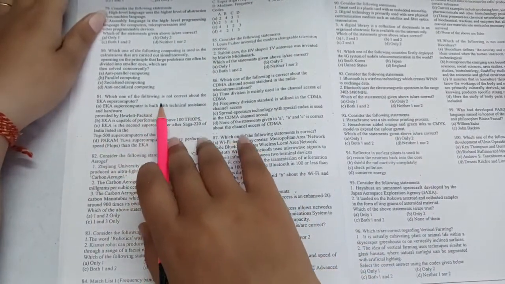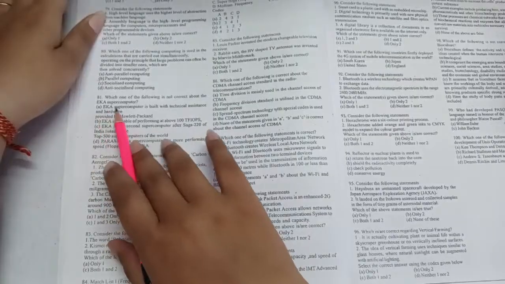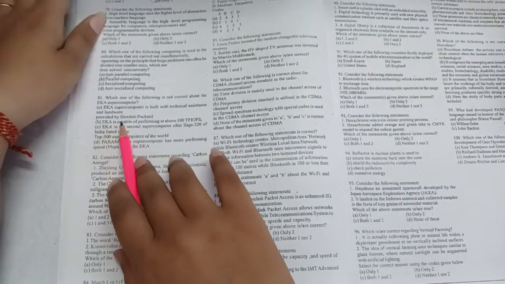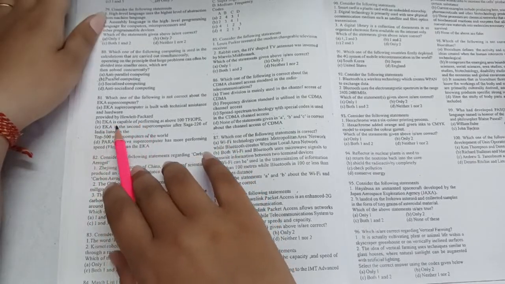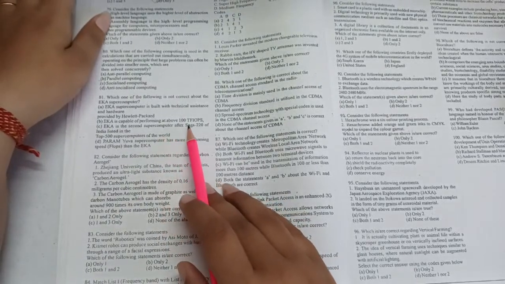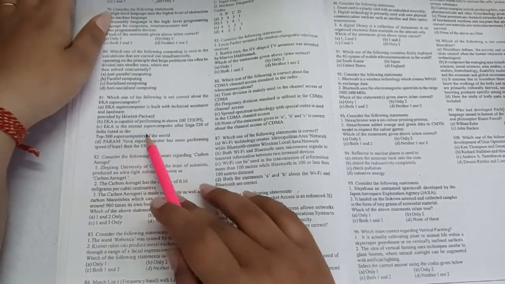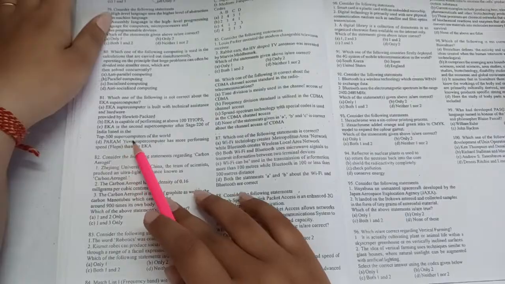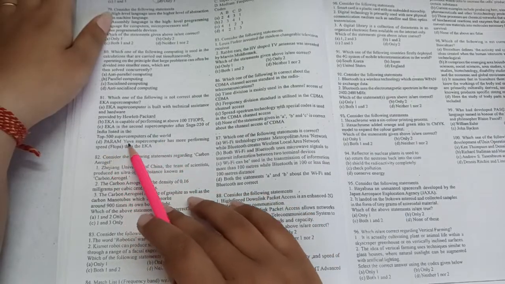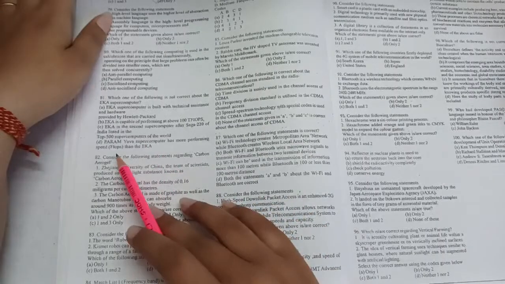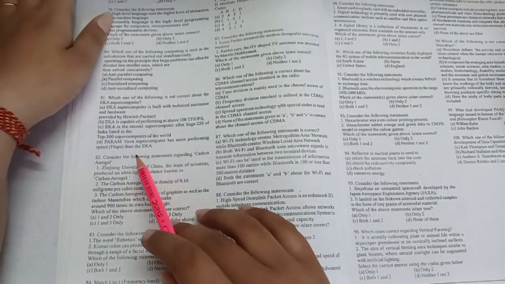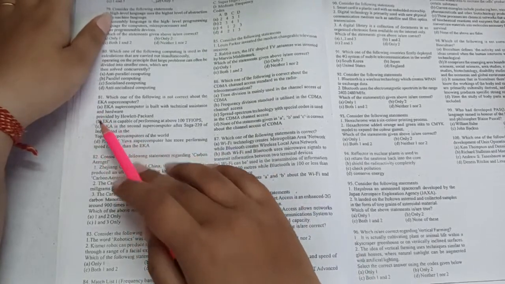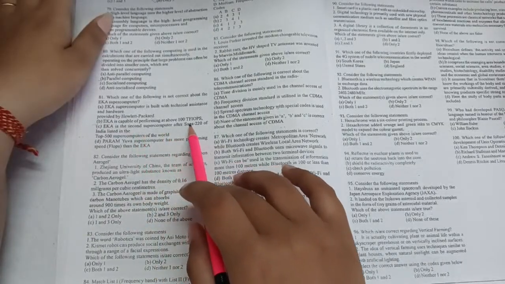Which one of the following is not correct about the Eka supercomputer? Eka supercomputer is built with technical assistance and hardware provided by Hewlett Packard. Eka is capable of performing at about 100 TFLOPS. Eka is the second supercomputer after Saga 220 of India, listed in the top 500 supercomputers of the world. Param Yuva supercomputer has more performing speed flops than the Eka. तो इसमें नॉट करेक्ट पूछा है तो इसका आंसर होगा बी, Eka is capable of performing about 100 TFLOPS.